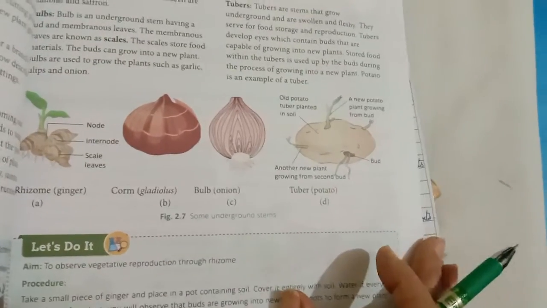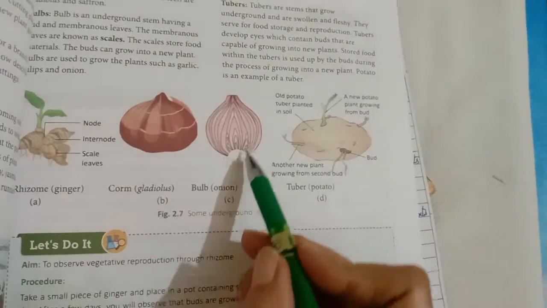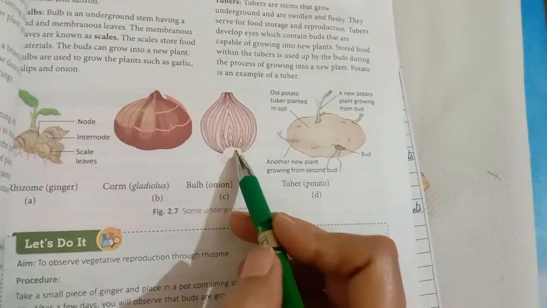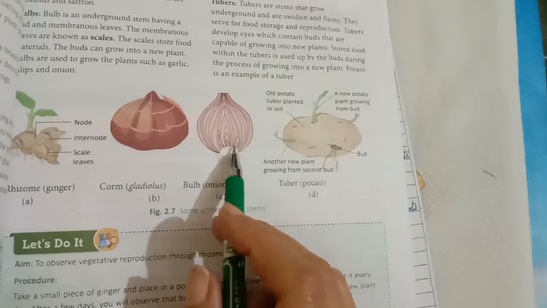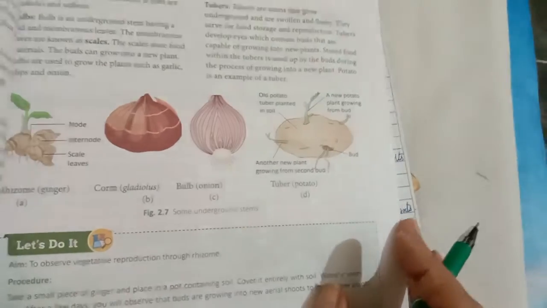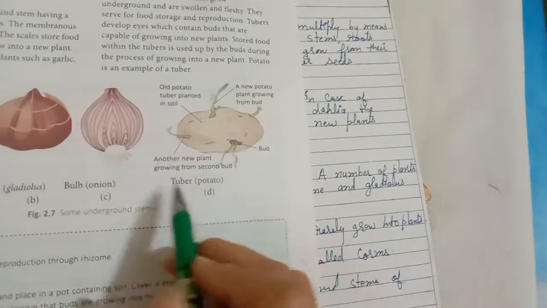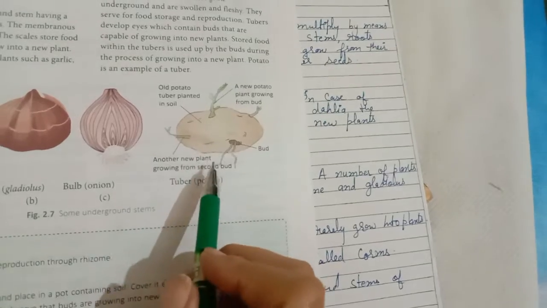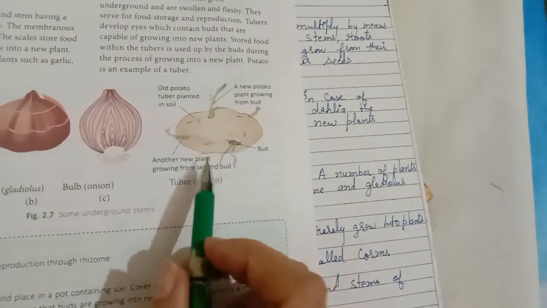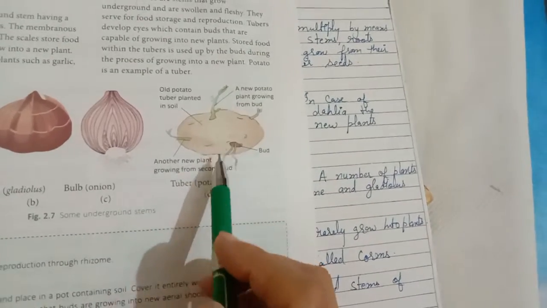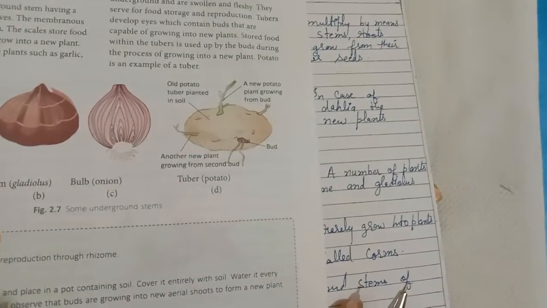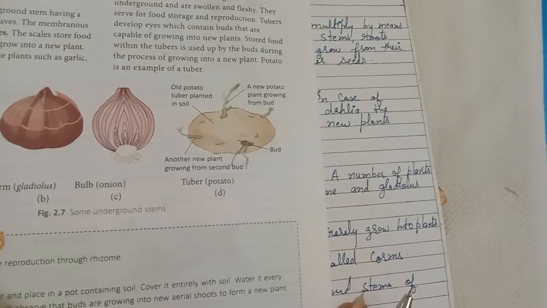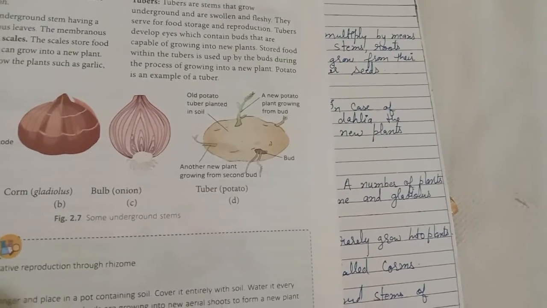We sow it and the new plant will arise. This is the bulb, which you easily see in the onion. We sow this and the new plant grows. Then the potato arises from what are called tubers, from this underground stem. It is swollen, but it is not a root; it is the underground stem, and it grows from it and produces a new plant.